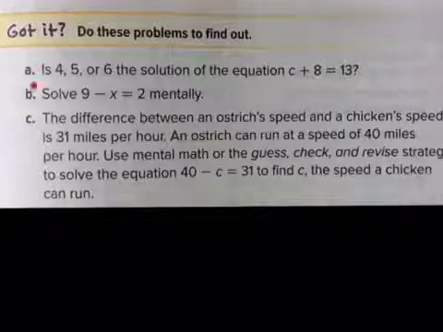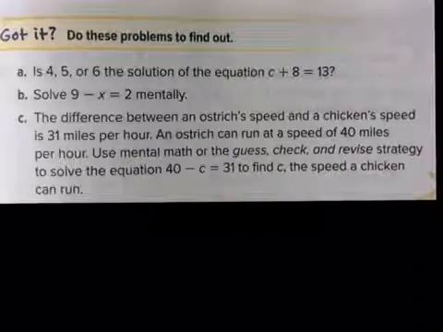Okay, here's the word problems. You can pause now and try them on your own, okay? And then watch how I do them, okay? So pause the video. Okay, I hope you paused the video.